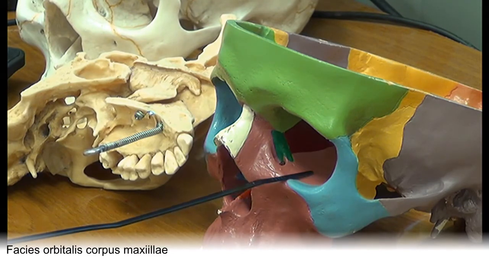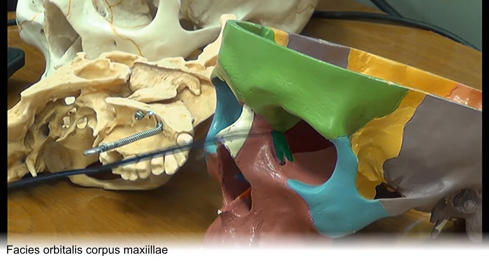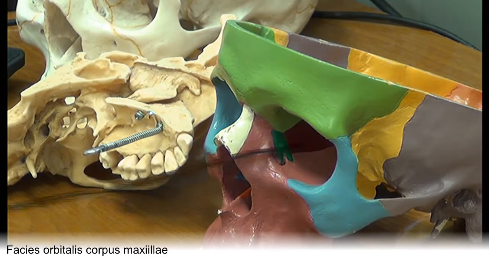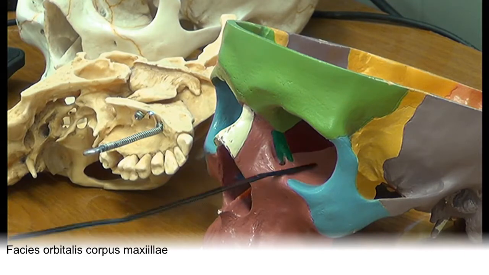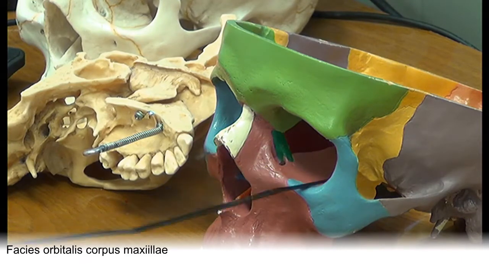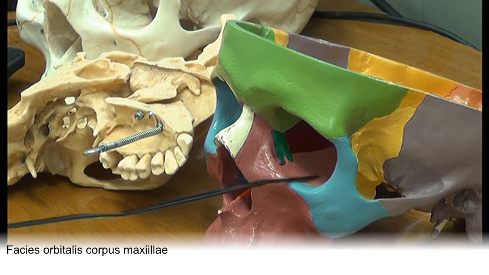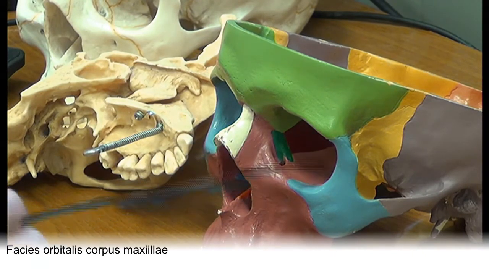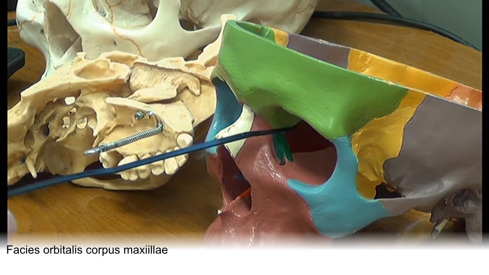And let me ask you, what wall of the orbit does it form? Sure, it forms the inferior wall of the orbit. Here it is. Inferior wall, lateral wall, superior wall, and medial wall.